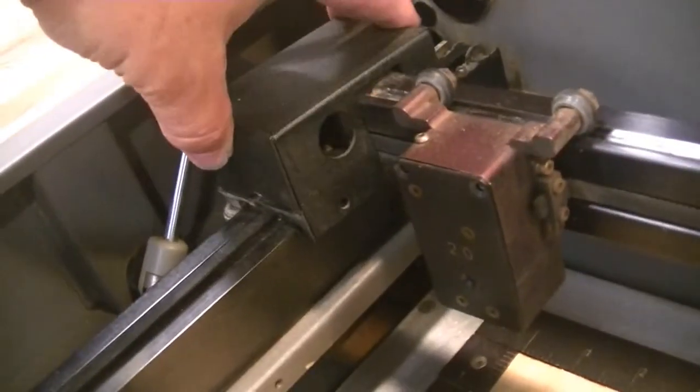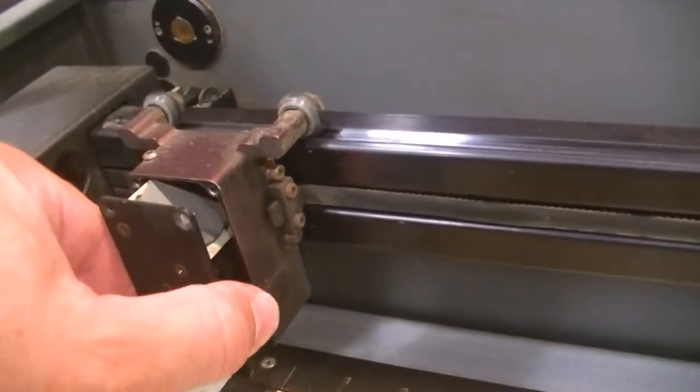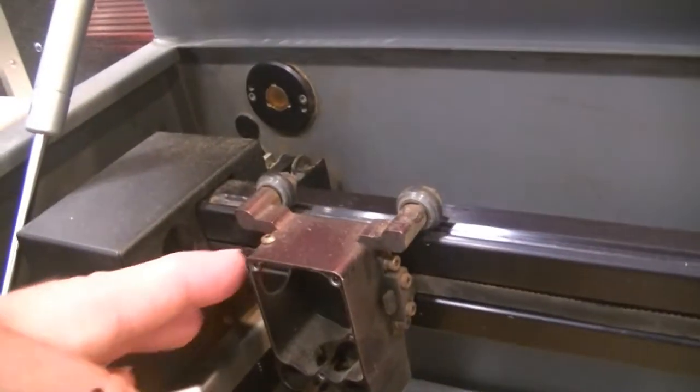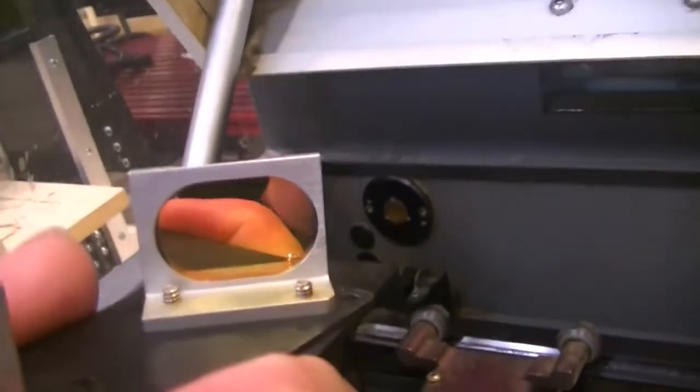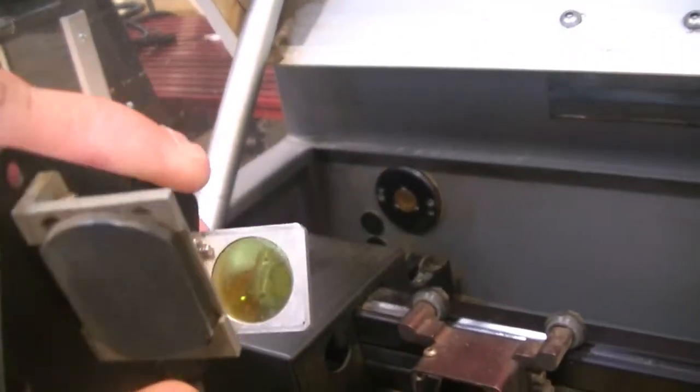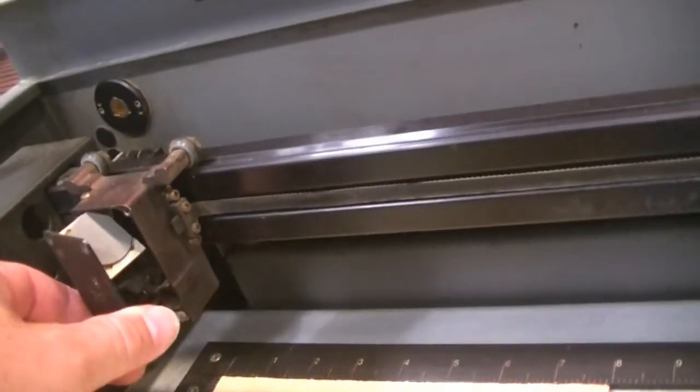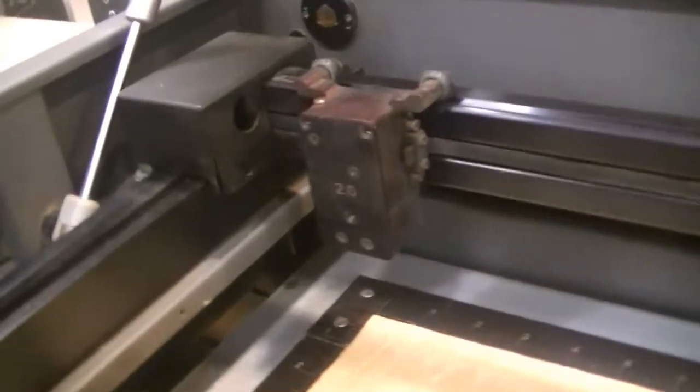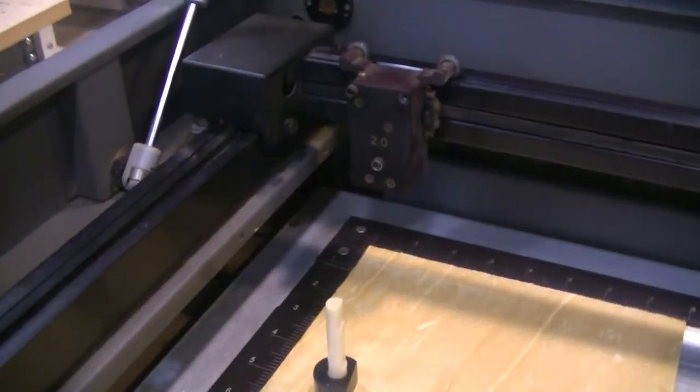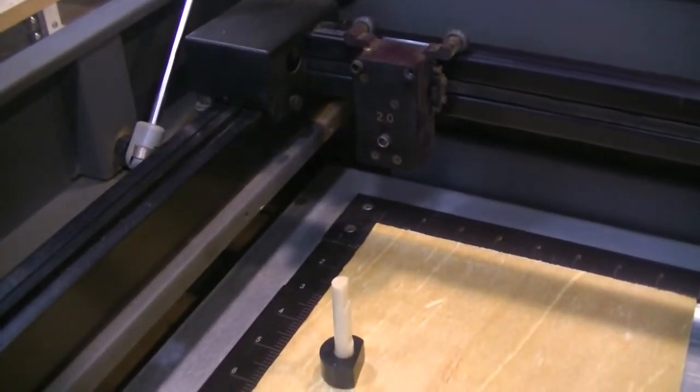So after it hits that mirror once again, it's going to come through the hole on the side here, hit another mirror, and go down through that lens and engrave our piece. Setting a proper focal point is very important with the laser engraver.